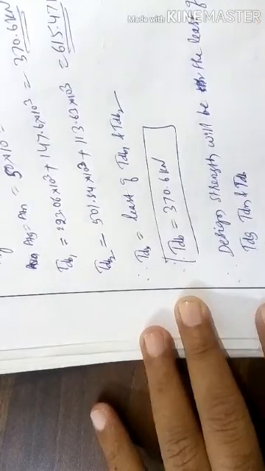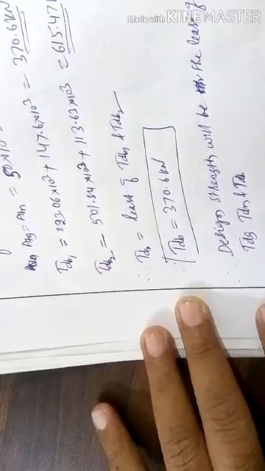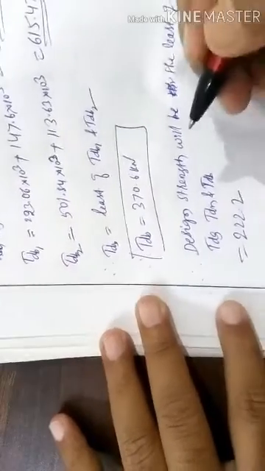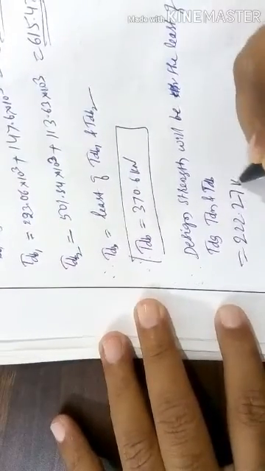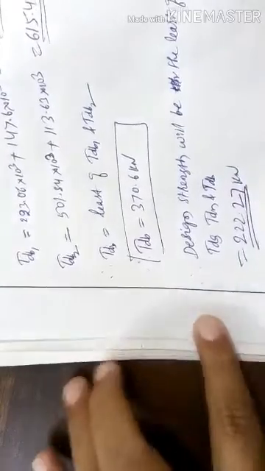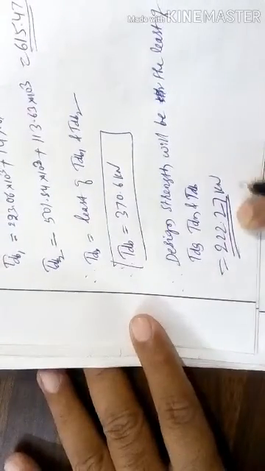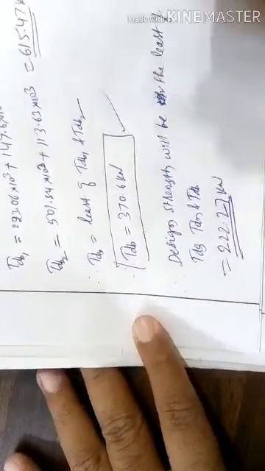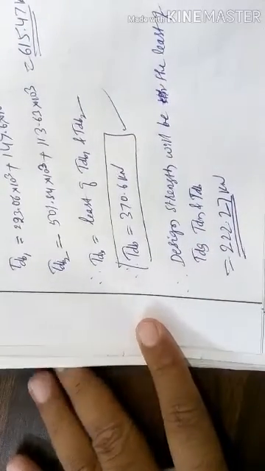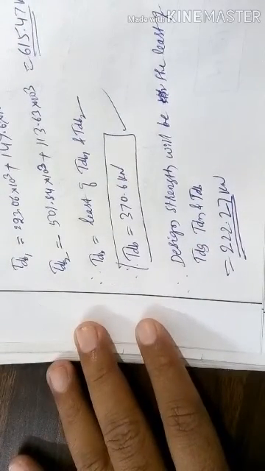So you will get 222.27 kilonewton. Finally 222.27 kilonewton. Okay, so this is the way to calculate welded connection problems.